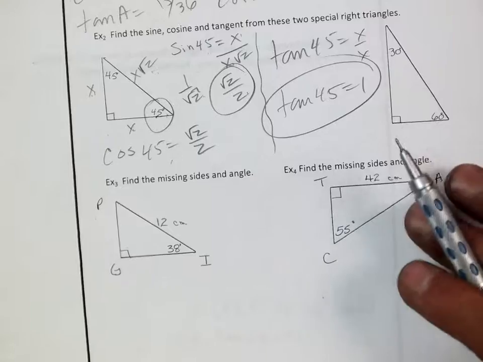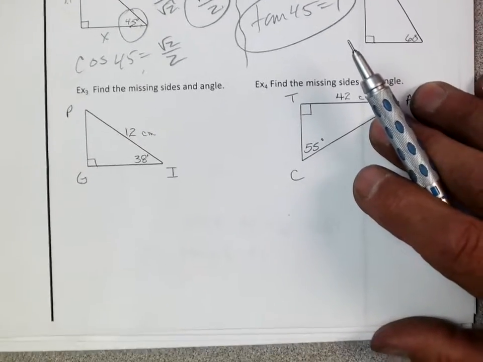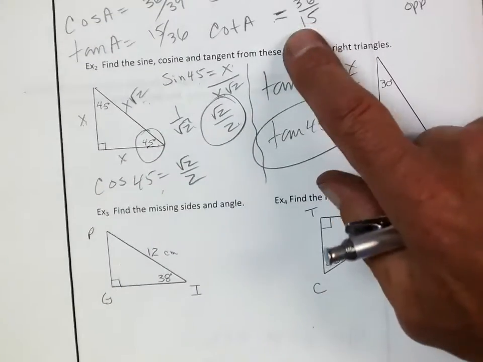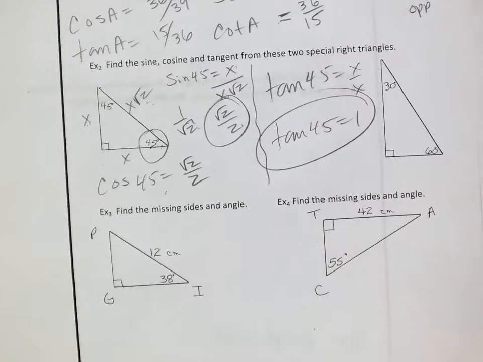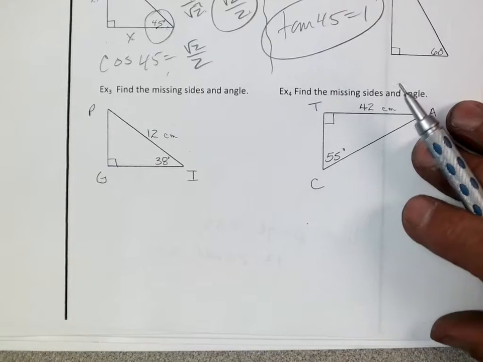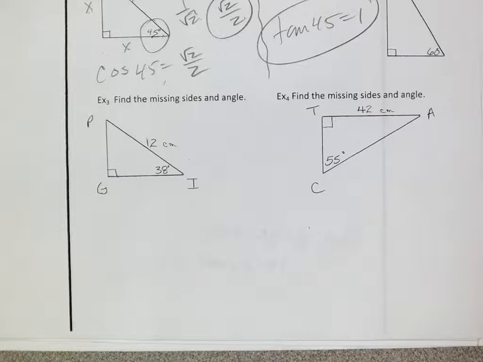Okay, now, how about example number 3? Now, we're going to come back to these, you guys. We will come back to these, trust me. But right now, I just wanted you to see a little bit how they work. Now, how about this one, though? All right, find the missing sides and angles.